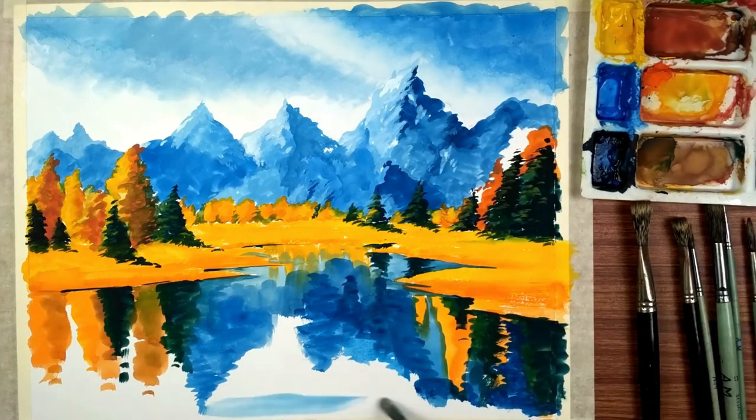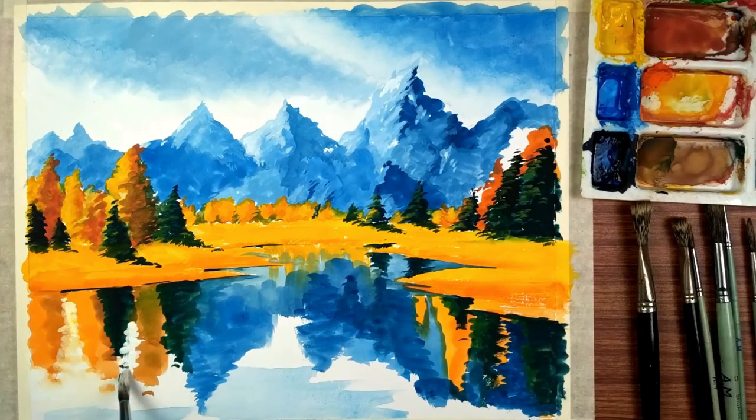The same cobalt blue I'm using, and on the lighter areas here I'm applying direct white color.